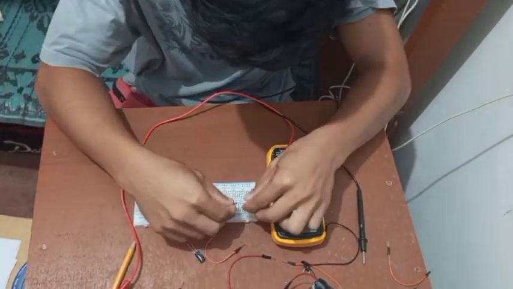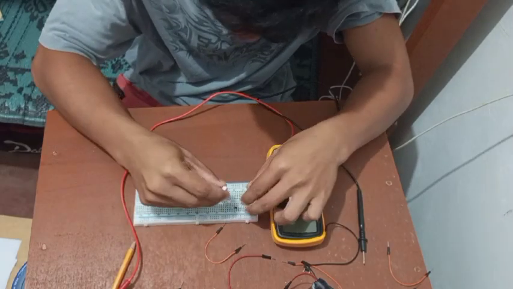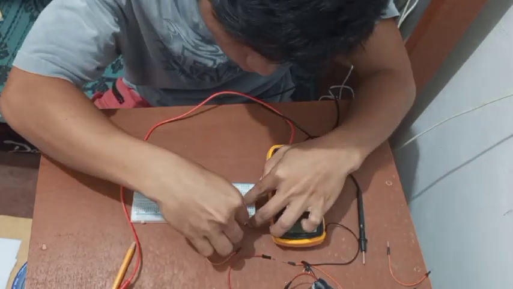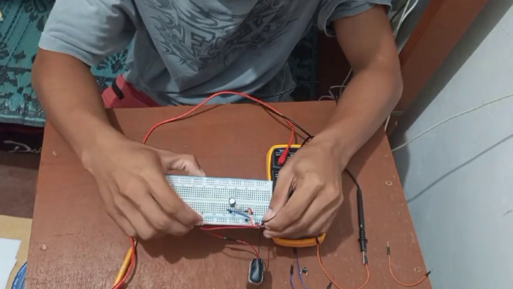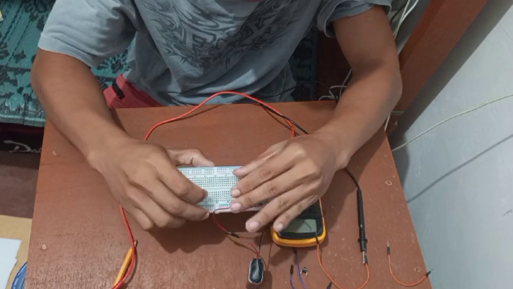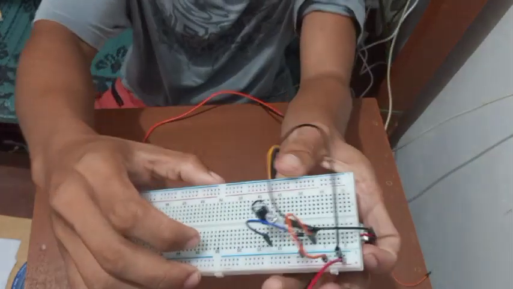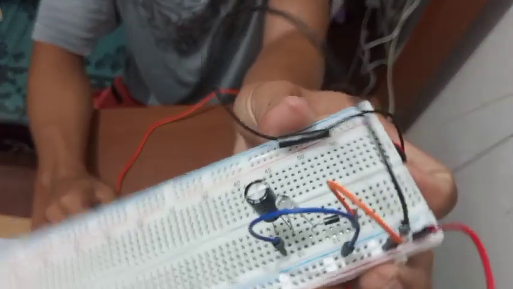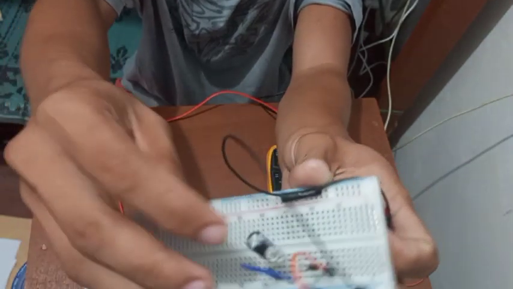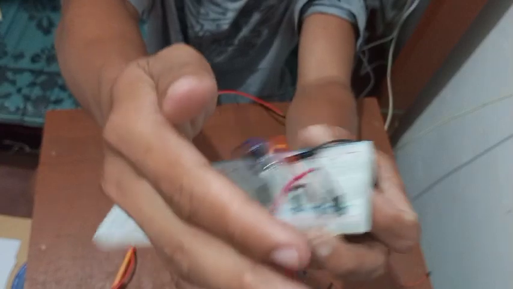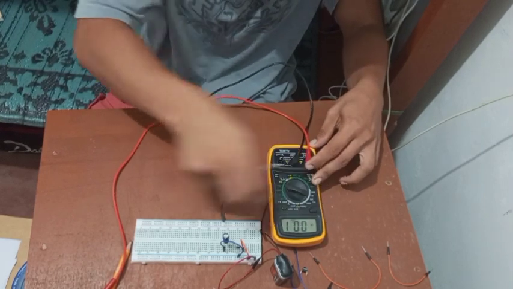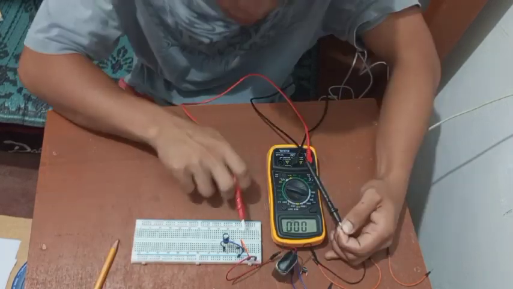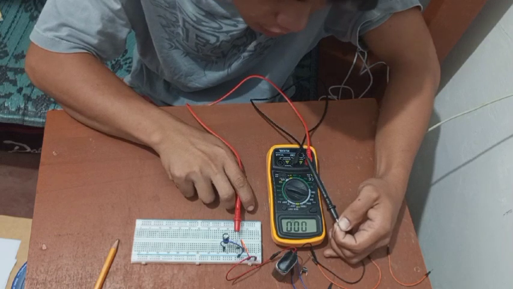So let's make it. It has a light but it is not very visible, the light is just small. Here, this is the diode into current connection.